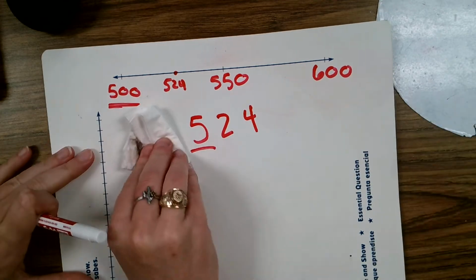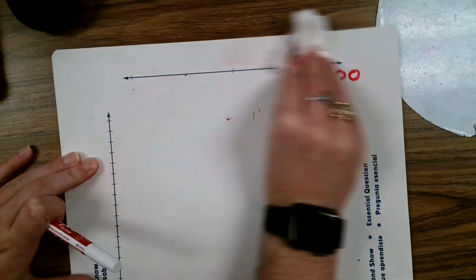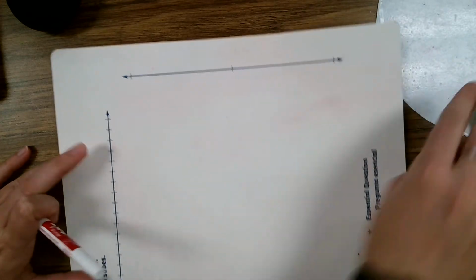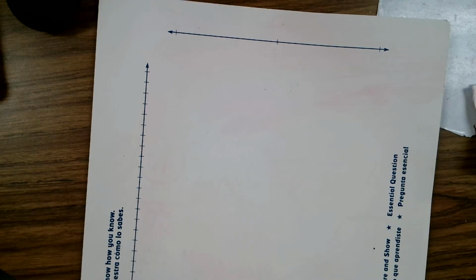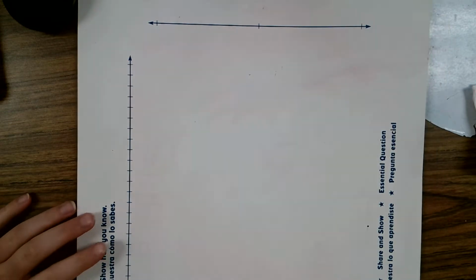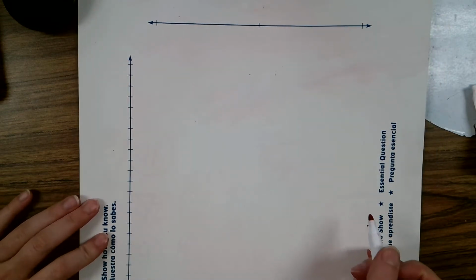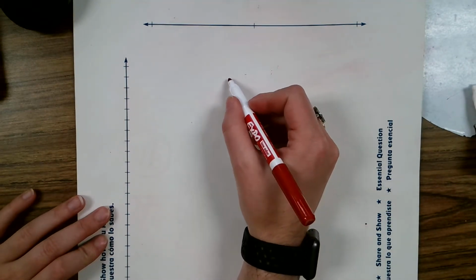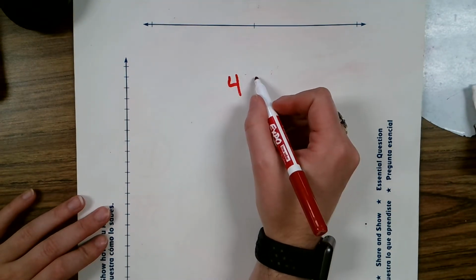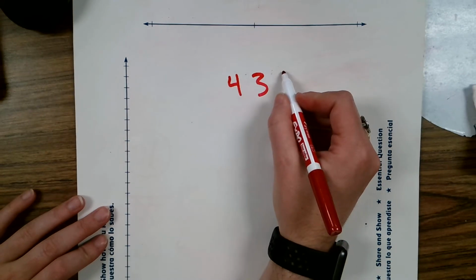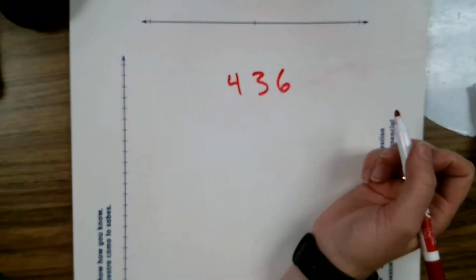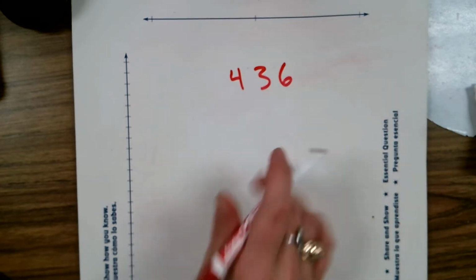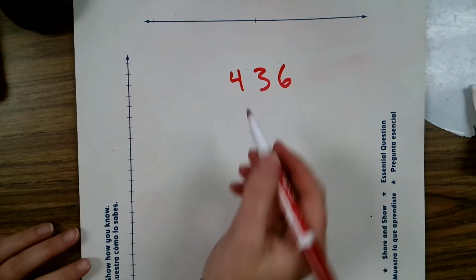Okay. So now that we've showed on the number line, now we're going to use the rule that we learned yesterday. Okay? It's going to be the same rule, we're just going to use a different place value. Okay, so let's use the number 436. Okay, so if we're rounding to the hundreds place, we're going to find our place, right?